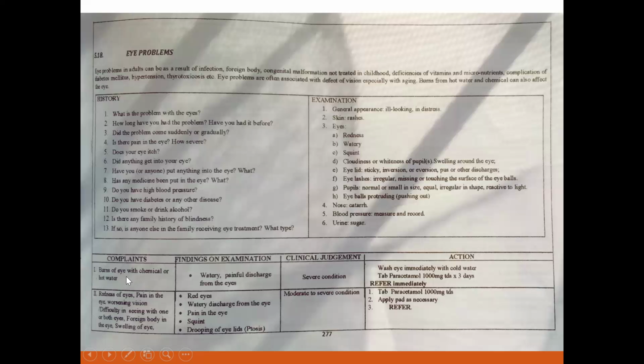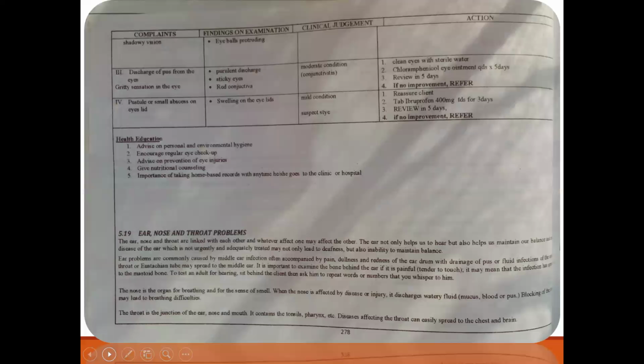For the particular example or question we are given, we are going to use this. If the findings are like this, severe condition, you take this action. Then at the end, you give this health education: advise the patient on personal and environmental hygiene, encourage regular eye checkup, advise on prevention of eye injuries, give nutritional counseling, then discuss the importance of keeping a home-based record any time she comes to the clinic or hospital.